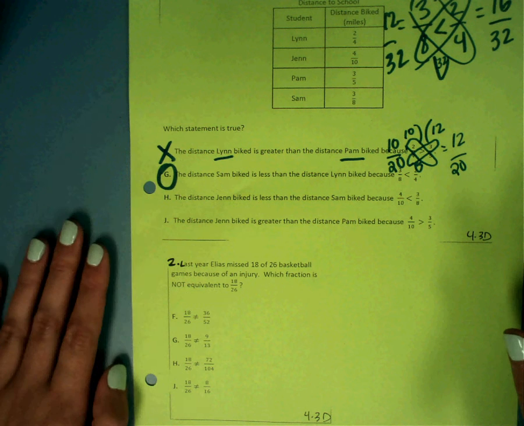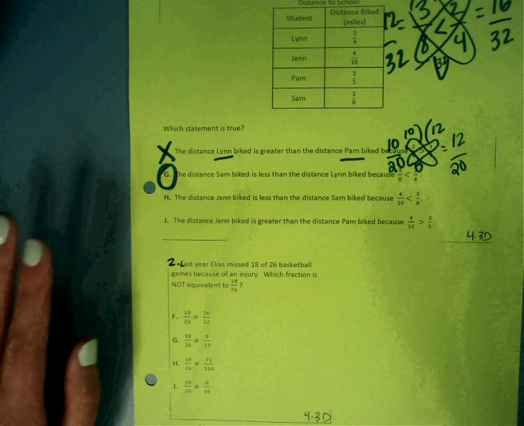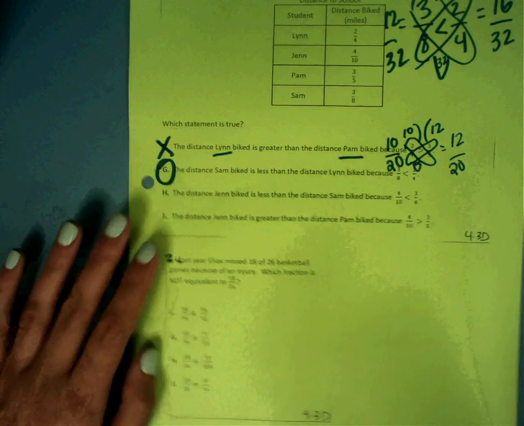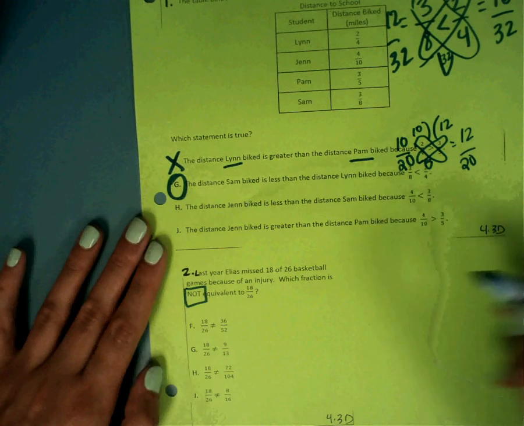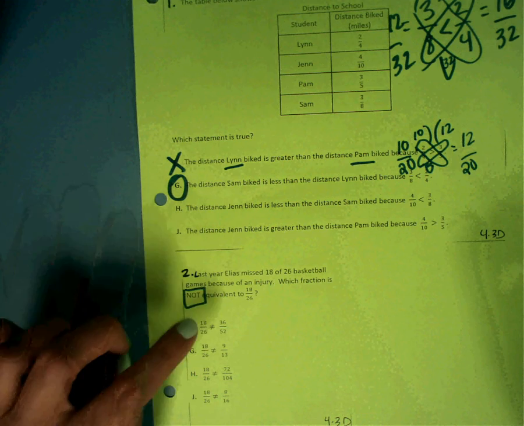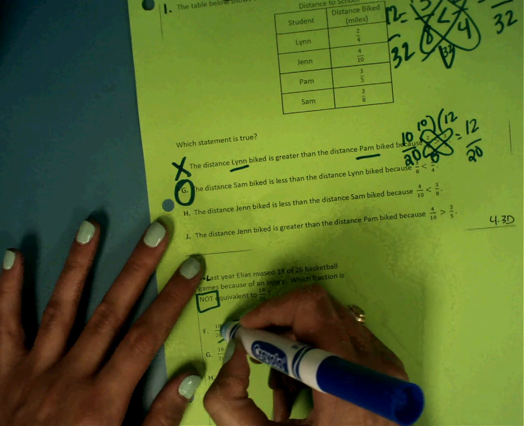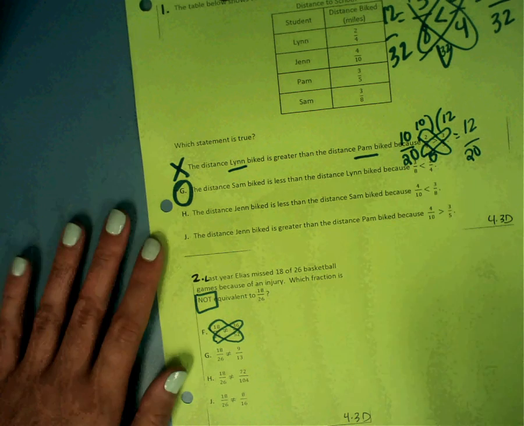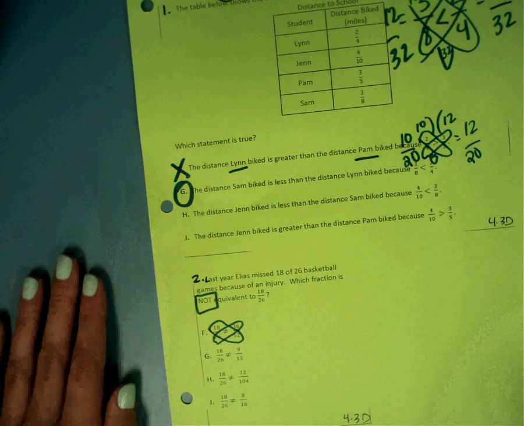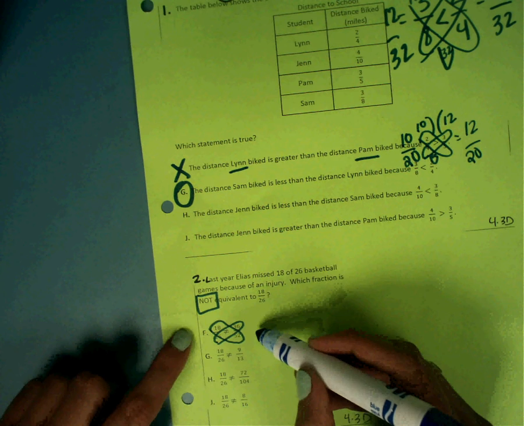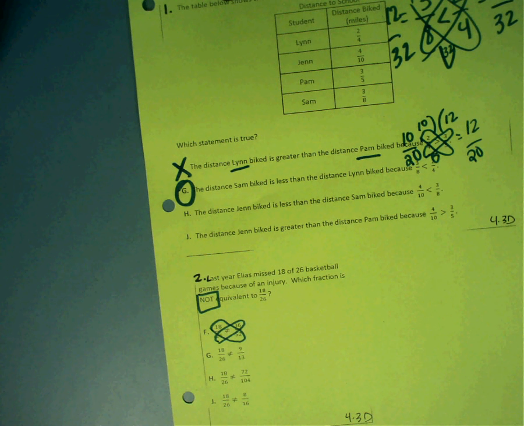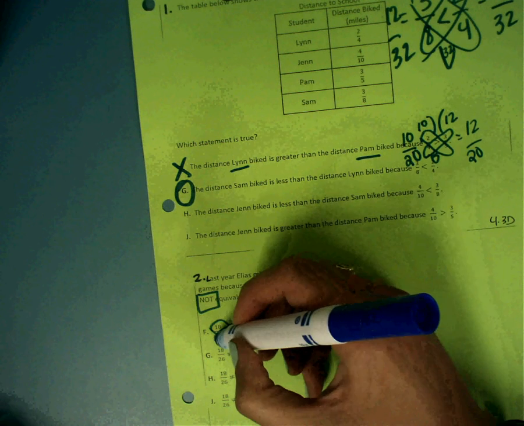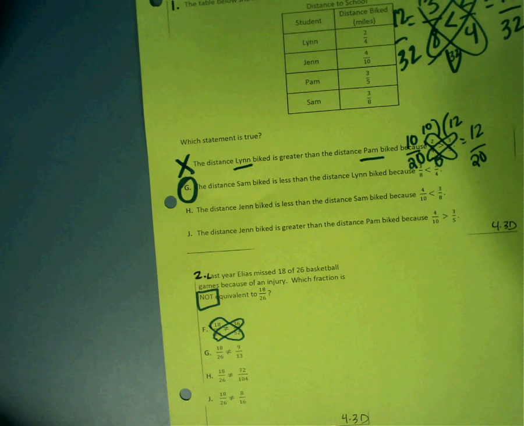Let's look at number 2. Last year, Elias missed 18 of 26 basketball games because of an injury. Which fraction is not, math action word, equivalent to 18 over 26? Okay. I'm going to need you to do butterfly method on these, y'all. Butterfly method, and I want to see the one that's not equal. Actually, you know what I could do instead of butterfly method? Butterfly method is one way that you can see if they're equal, because if they're equal, these fractions will be the same, right? But what we're going to do is see if there's anything I can do.